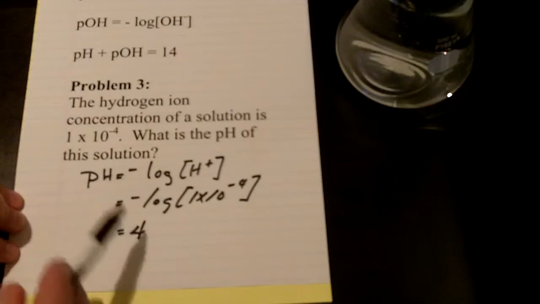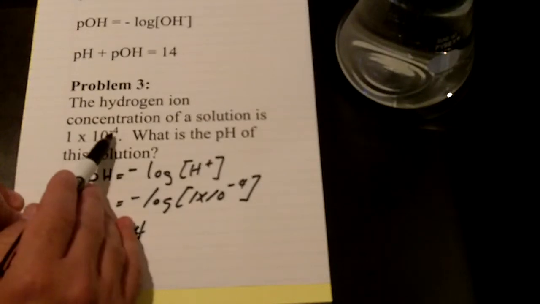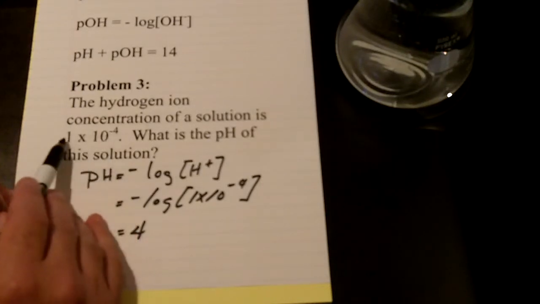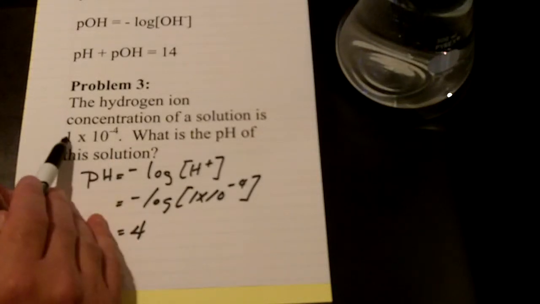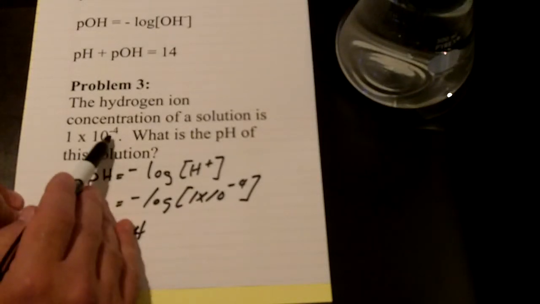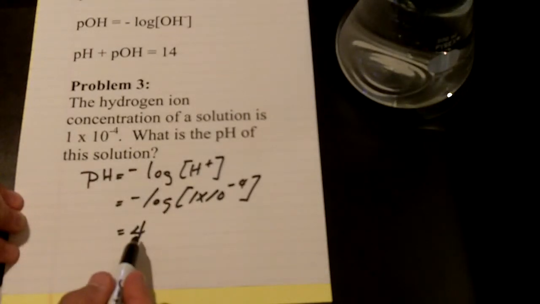All right, now you can only use that shortcut if this first number here is a 1. So if this had been 1 times 10 to the minus 9, the pH would have been 9. If this had been 1 times 10 to the minus 3, the pH would have been 3. If this had been 1 times 10 to the minus 7, the pH would have been 7, and that would have been a neutral solution. But it's 1 times 10 to the minus 4, so I can surmise then without a calculator that the pH is 4.